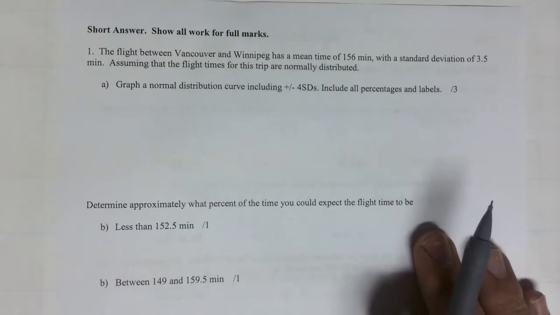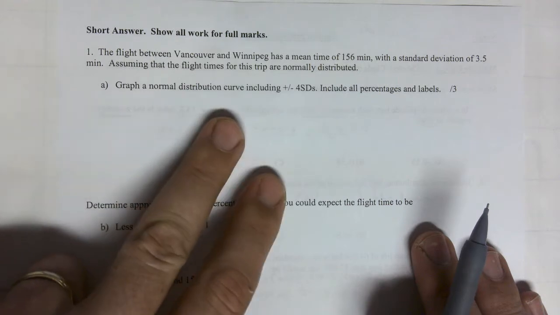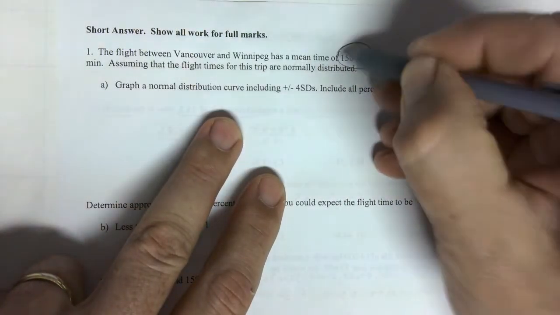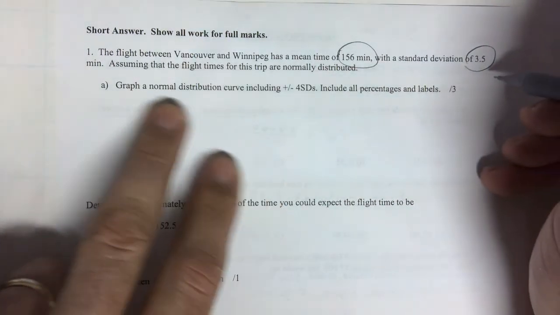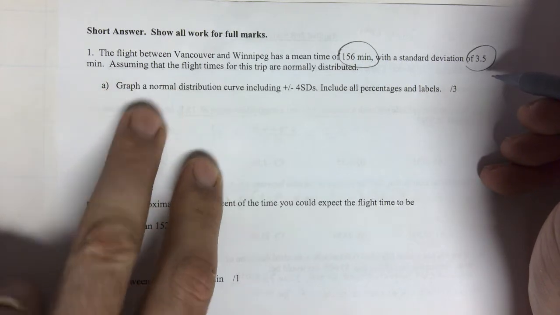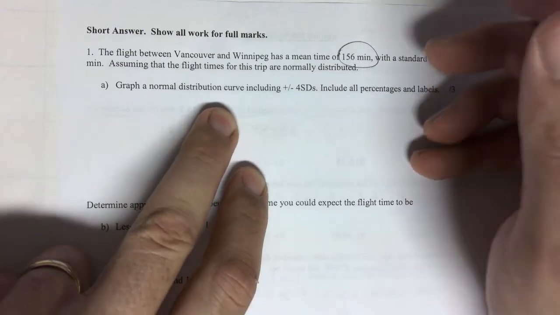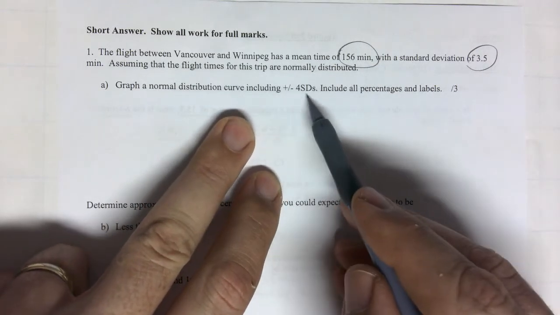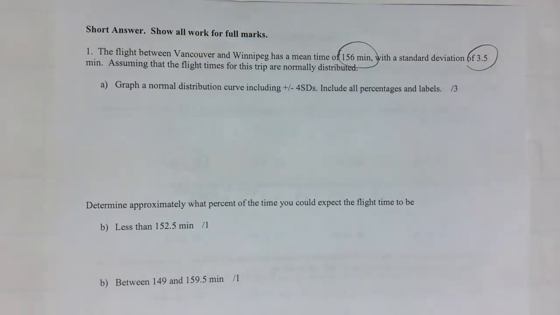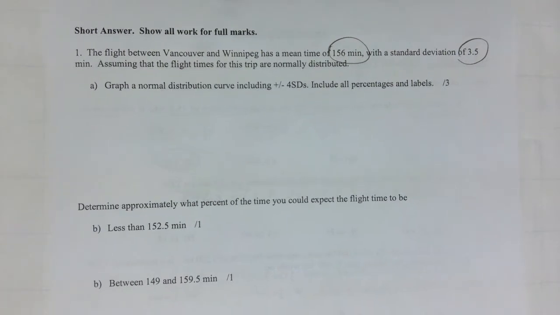Short answer: the flight between Vancouver and Winnipeg has a mean of 156 minutes, standard deviation of 3.5. Assuming that the flight times for this trip are normally distributed, right? Graph the normal distribution, including plus or minus four standard deviations. Label everything. So I'm going to pause here. I'm just going to graph it, and then I'll show you the end result.